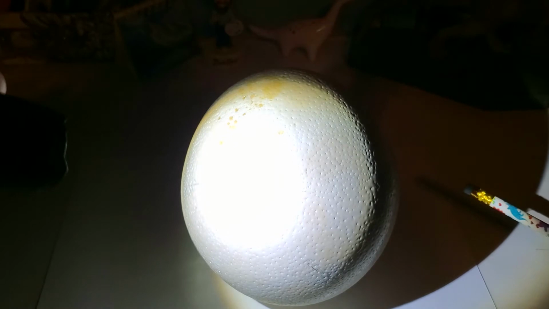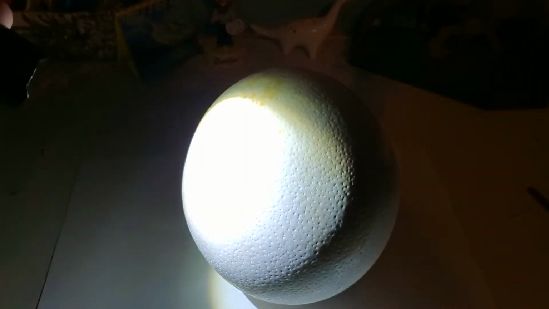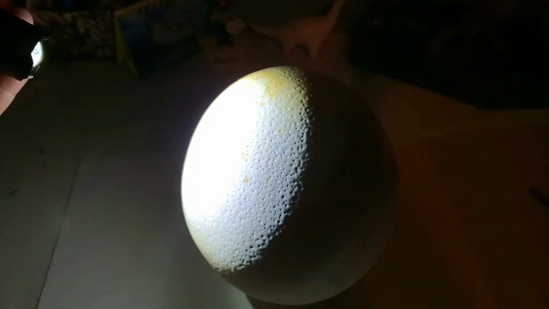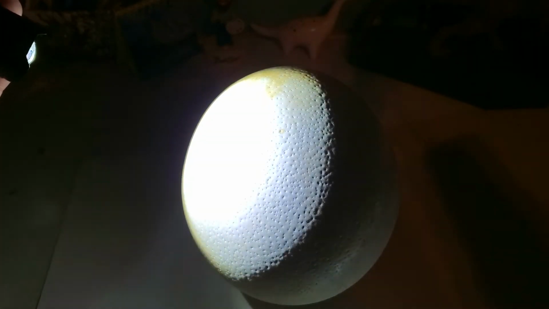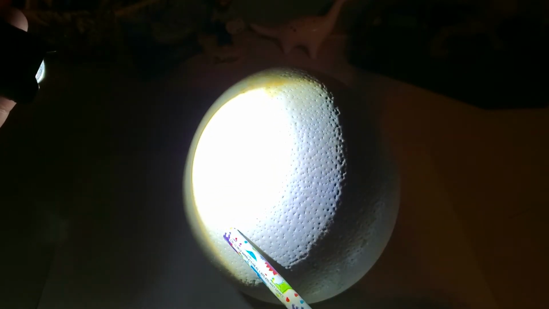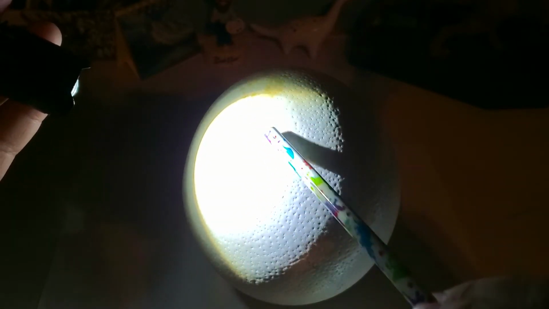Now, this is a great example for textures, and specifically with light itself. One of the techniques that we discussed was stippling. As you can see, as I move the light around the egg, it has all these little dots that appear. That is the texture of the egg itself. As I move the light, the dots are amplified, especially around the terminator line right here, as well as this highlight right here.